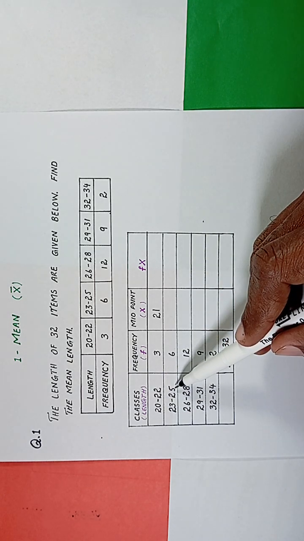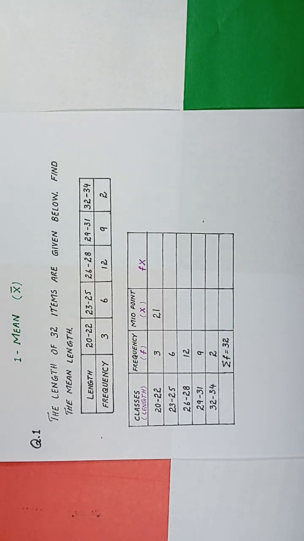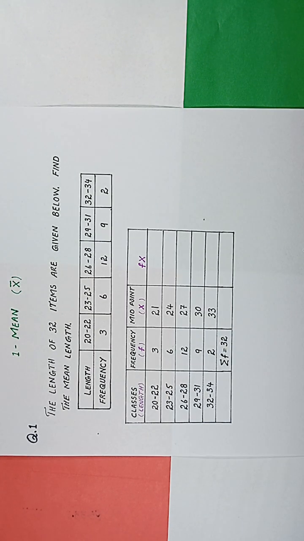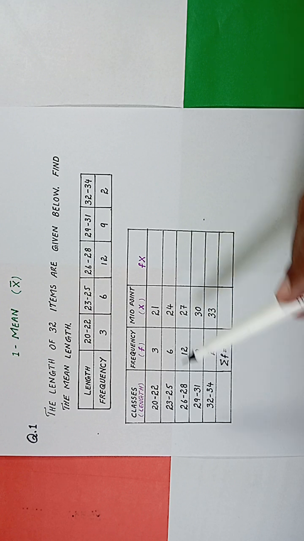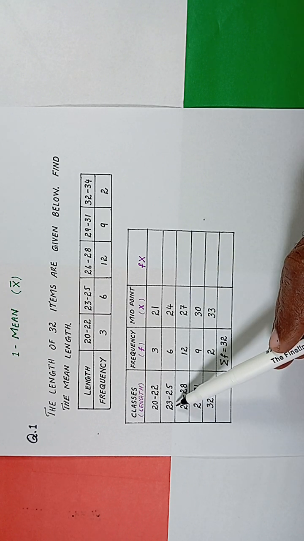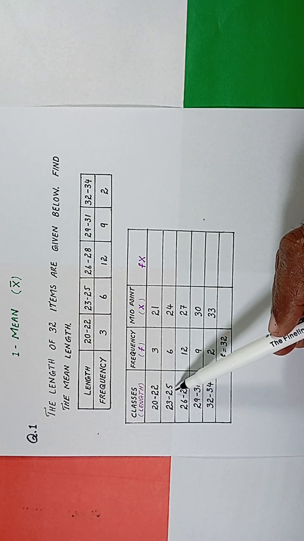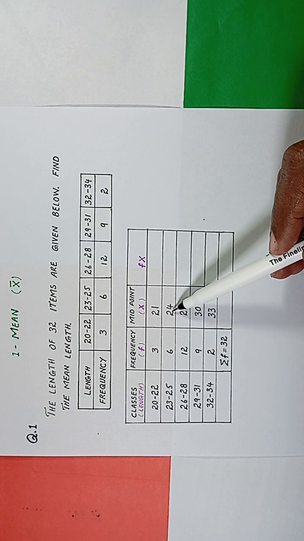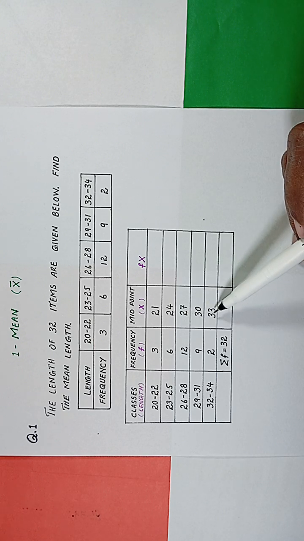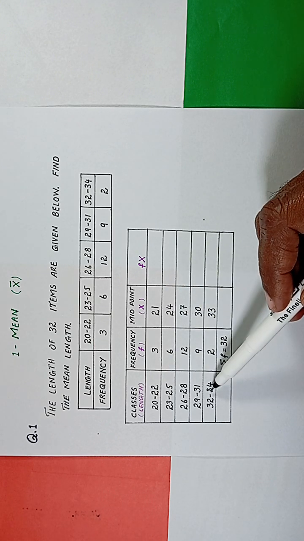Next, we continue the process. So here we find out the midpoints of class intervals. Add 23 and 25 and we get 48, and divide 48 by 2 and we get 24, and so on. Find out the midpoints of these class intervals.